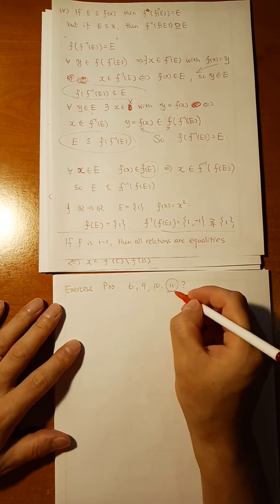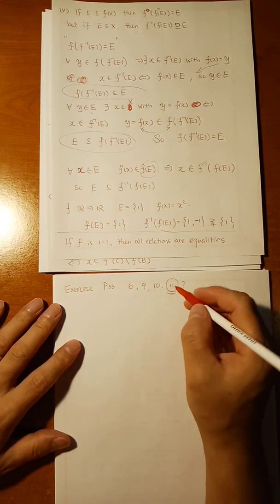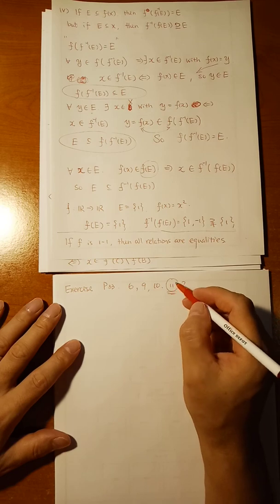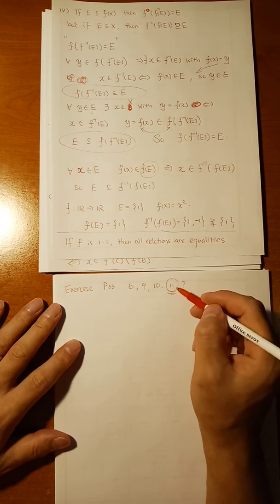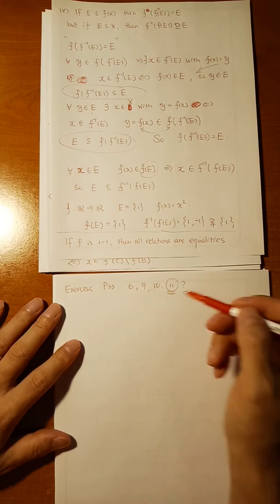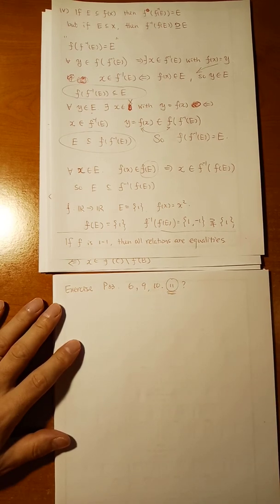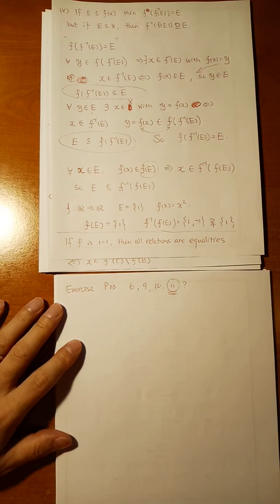So this is a very good problem, and it contains the concept. If you don't have time or you have problems, you can skip 11, but 6, 9, 10 are simple. It's not difficult. Okay, now let's move to chapter 2.